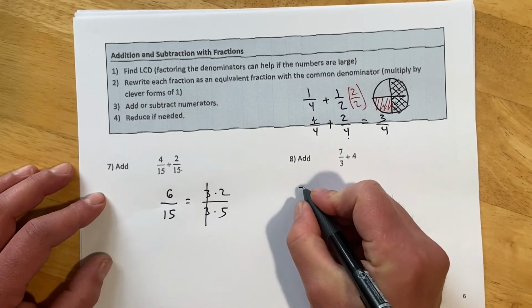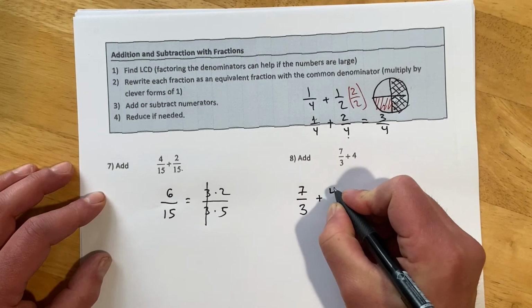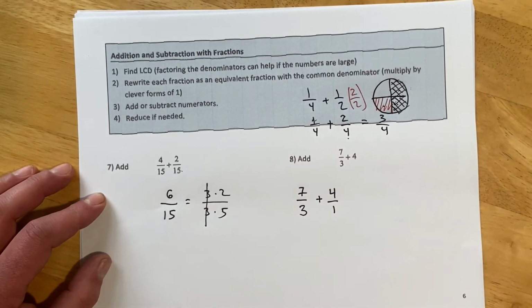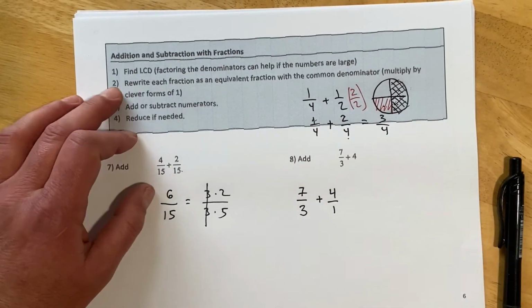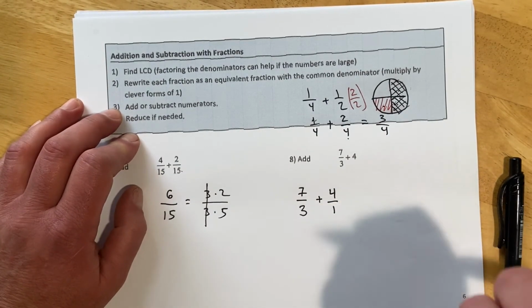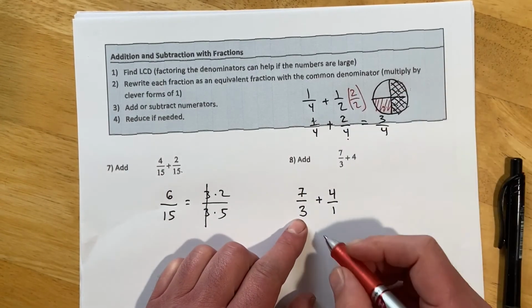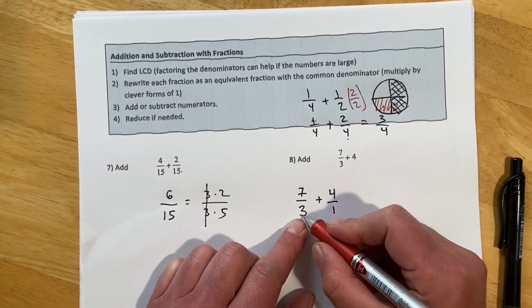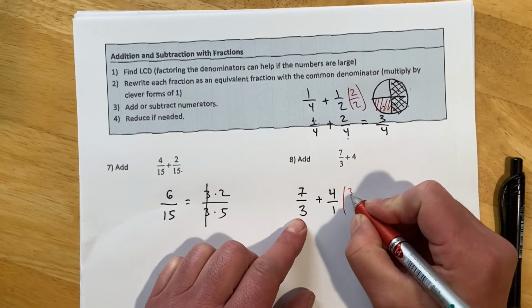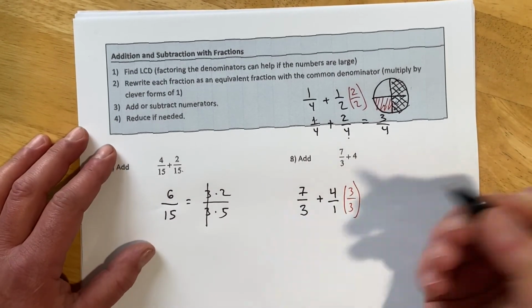Next example, a fraction with a whole number. So plus 4. Remember that 4 is just like a 4 over 1. Here's where I need to find the common denominator and then make them the same. That's what I did up here. This has a denominator of 3, so I want to make this 4 in terms of 3, or thirds.